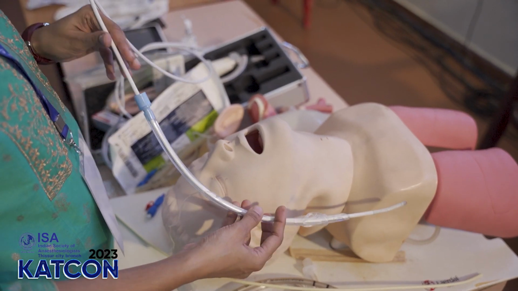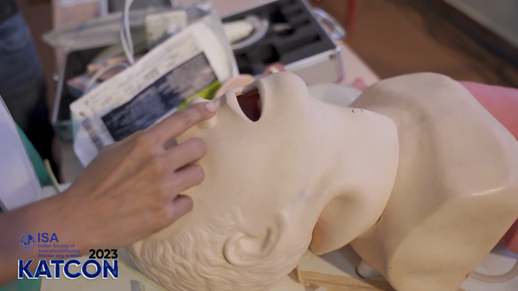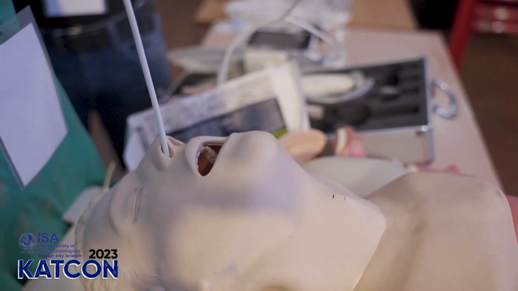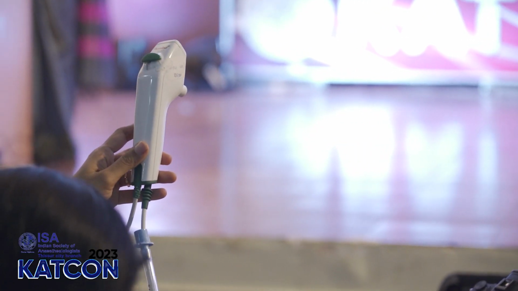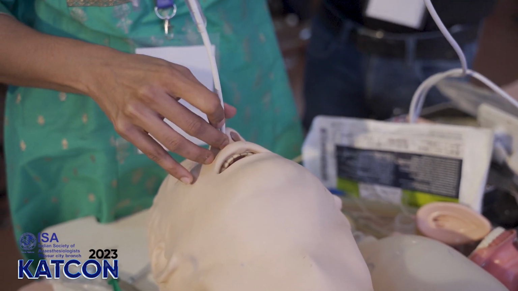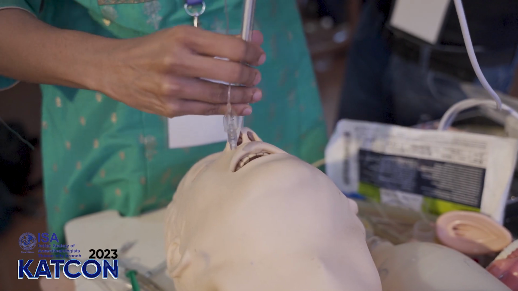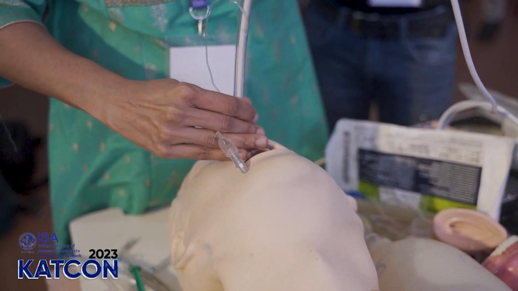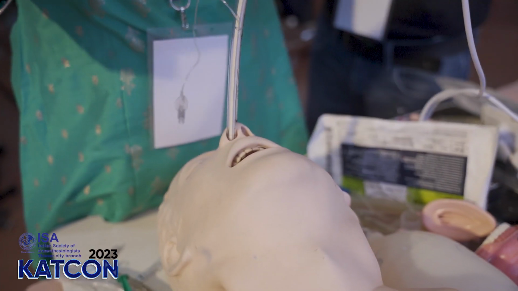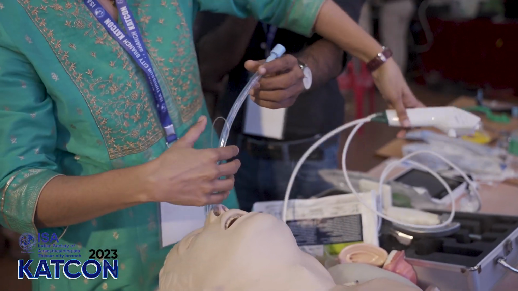The next step is the anesthetist will introduce the fiber optic scope through the nose or the mouth, usually through the nose, and she will enter into the larynx. After entering the larynx, the tube is railroaded over the scope, and then once it is visualized, you withdraw the scope, and the tube remains inside.